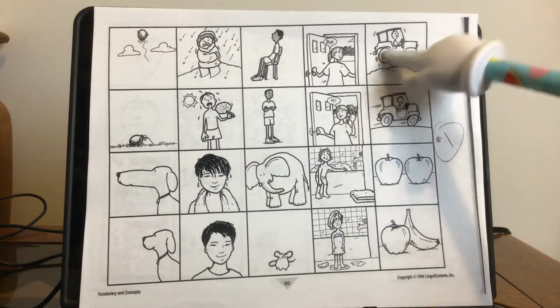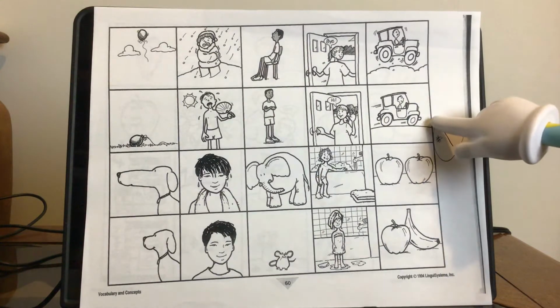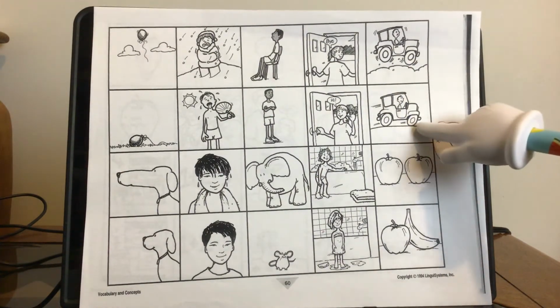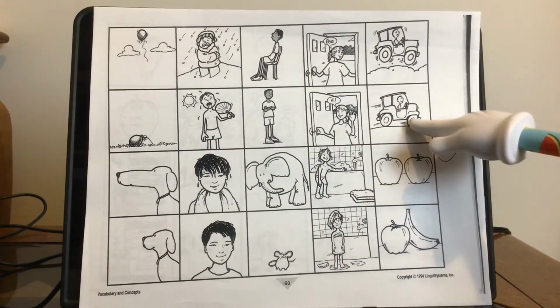This road is bumpy. Whoa, what's the opposite of bumpy? If this one means bumpy, that means this one means smooth. The opposite of bumpy is smooth.